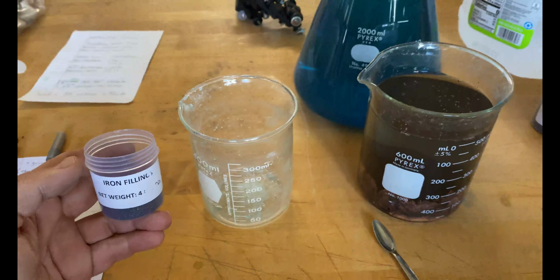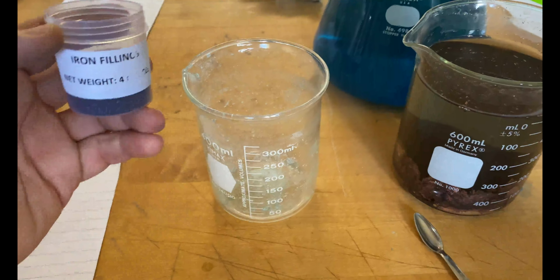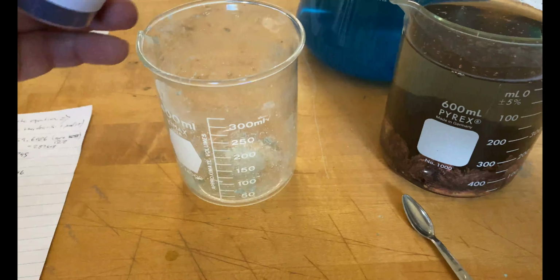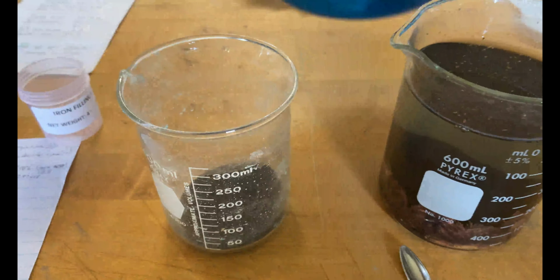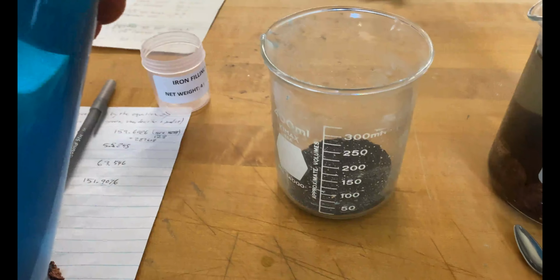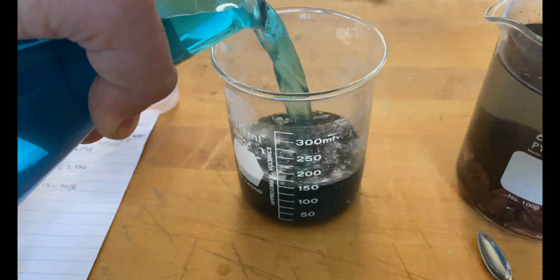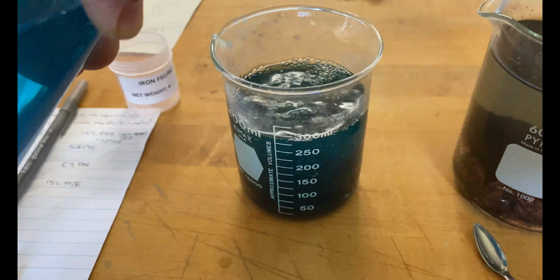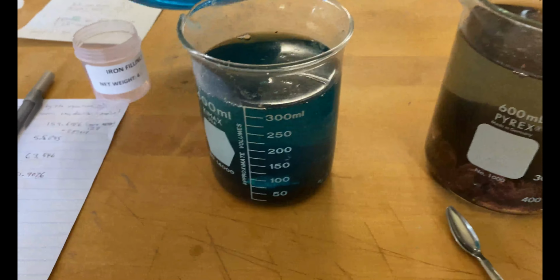Here's a comparison sample. We're just gonna do an excess of iron filings and a diluted solution of the blue vitriol so that we can get green vitriol. We'll just let that sit without magnets and see what kind of a reaction we get.